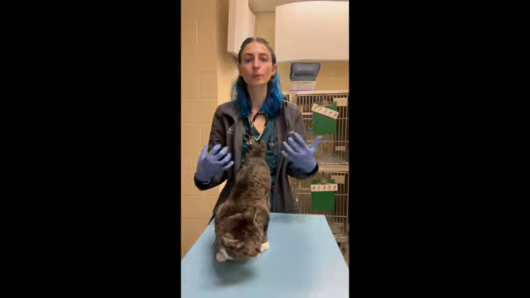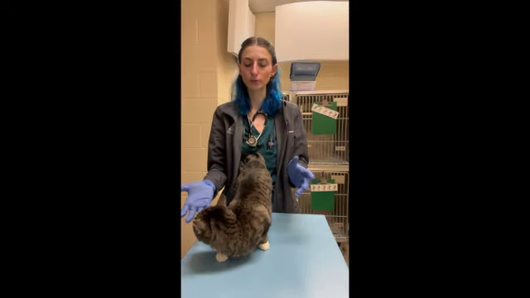And if Stinky Grandma shows any kind of facial drooping, any lack of facial sensation or inability to drink on the left side of her face where the mast cell tumor was removed, this could be an indicator of nerve damage that may have occurred during the procedure.